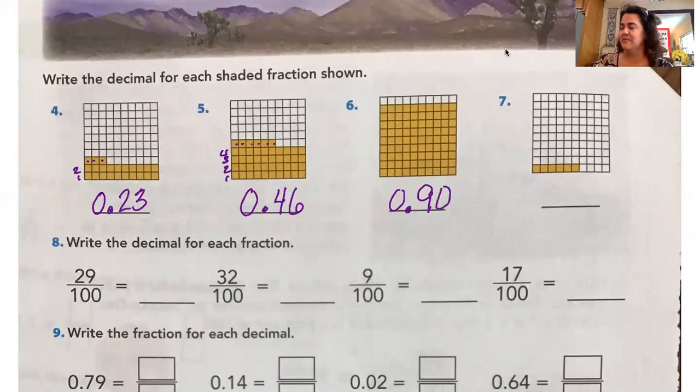0.90, right? Do I have to put the last 0? No, you could have also said 0.9. Okay, and that says 9 tenths because that's what we have. 1, 2, 3, 4, 5, 6, 7, 8, 9. Alrighty, friends, what about the last one over here?